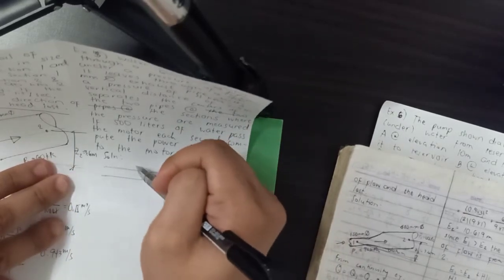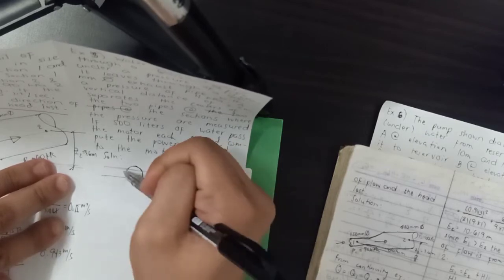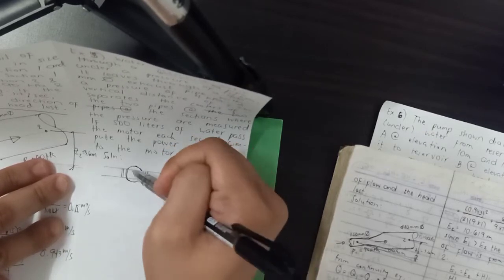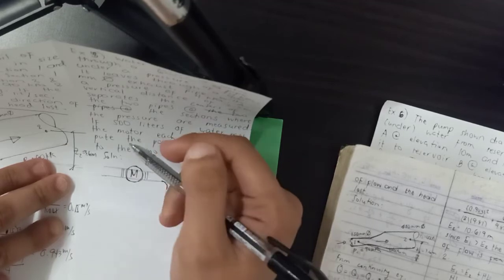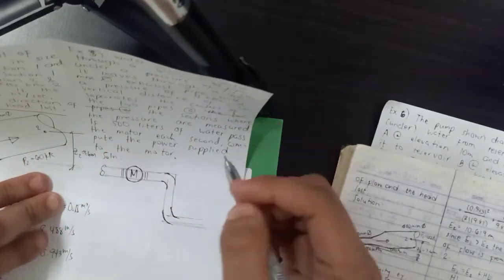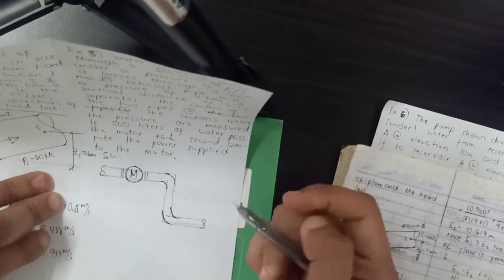And this is the motor. Opening here, opening here.